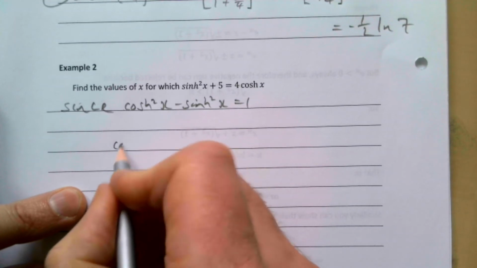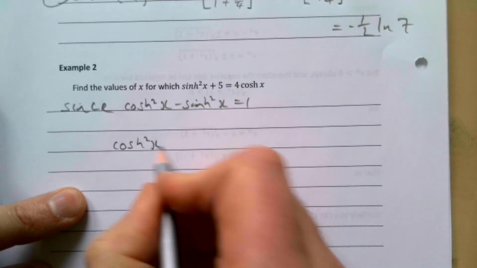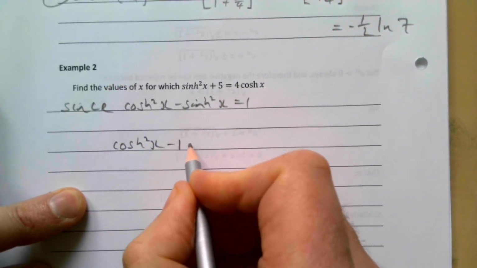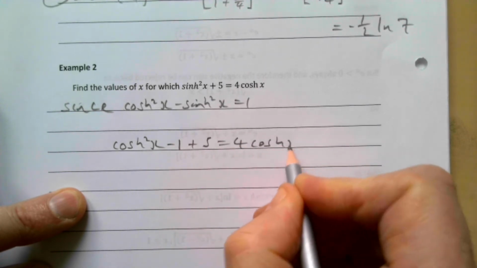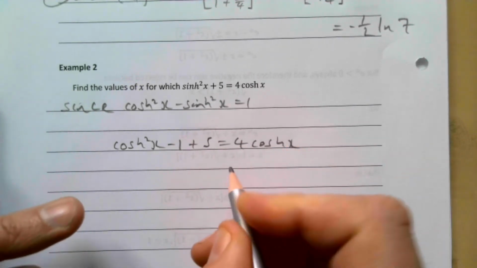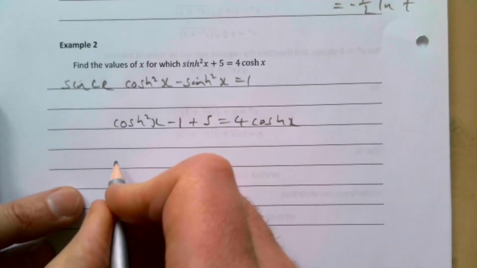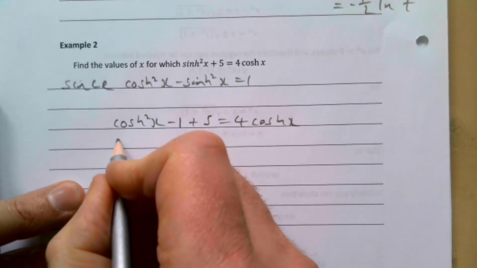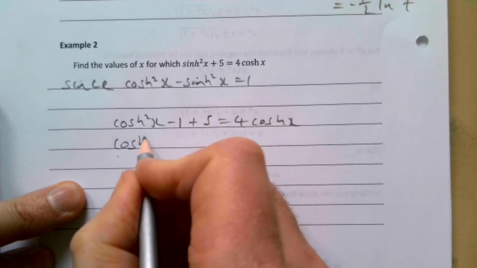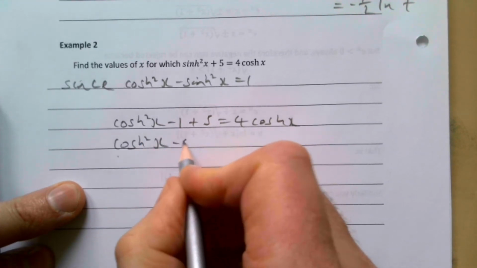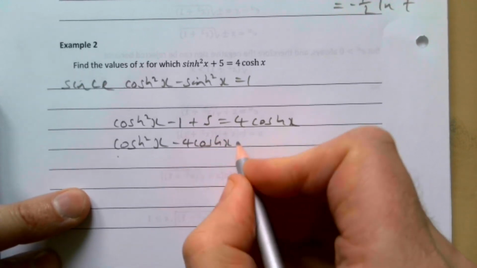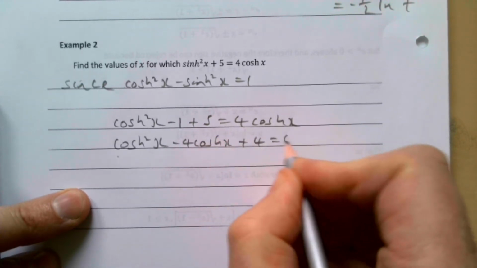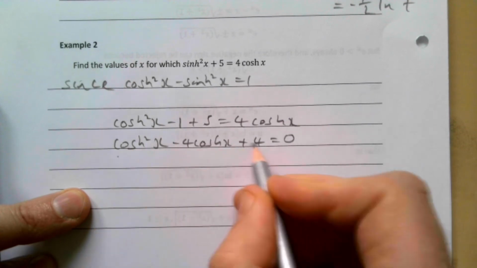So it's going to be cosh squared x minus 1 plus 5 equals 4 cosh x. Rearranging here, we're going to have cosh squared x minus 4 cosh x plus 4 equals 0. That factorizes straight off.